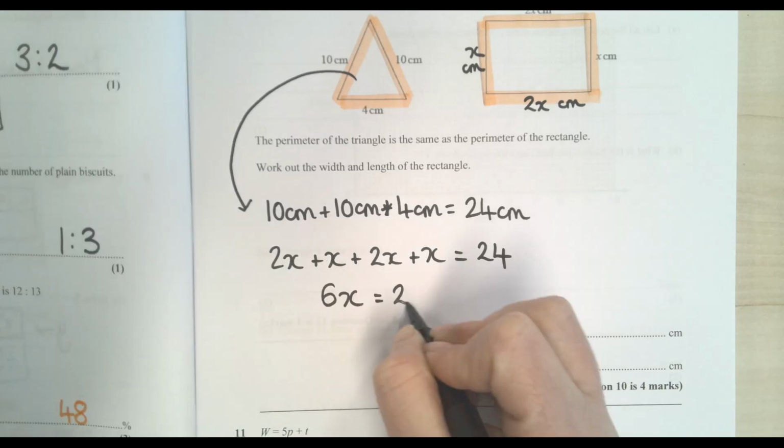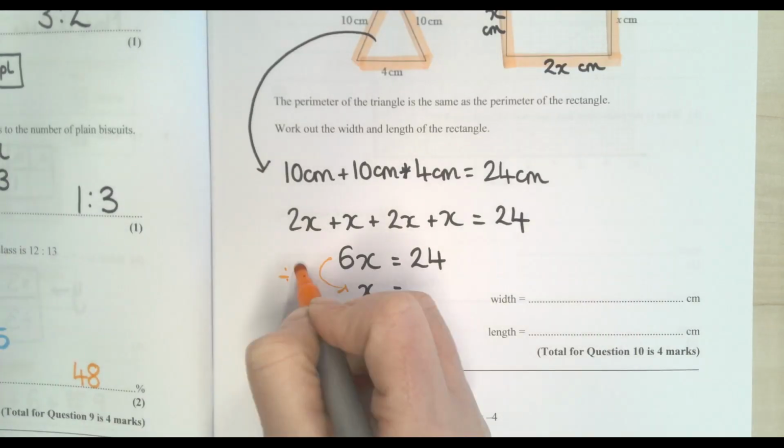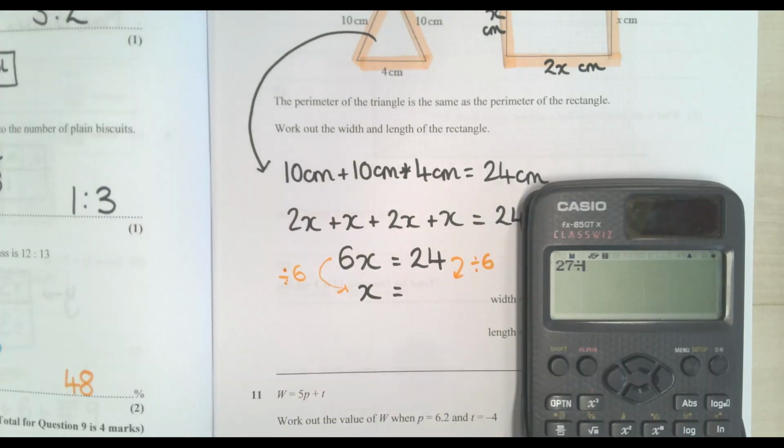That is the same as 6x. If 6 x's are 24, I can then find the value of 1x. I can divide this by 6. 24 divided by 6 is 4.